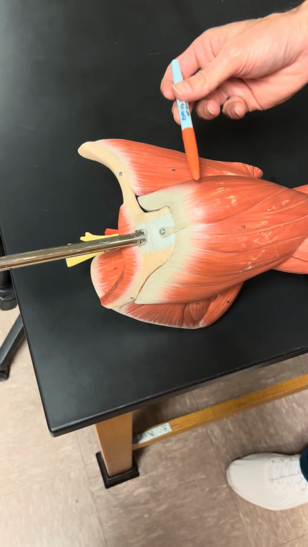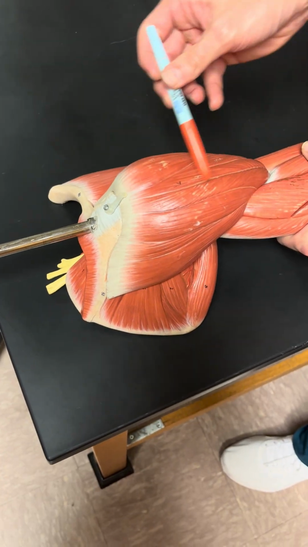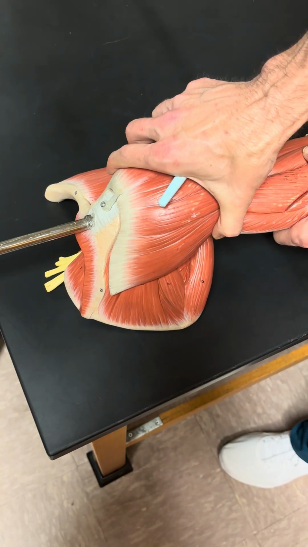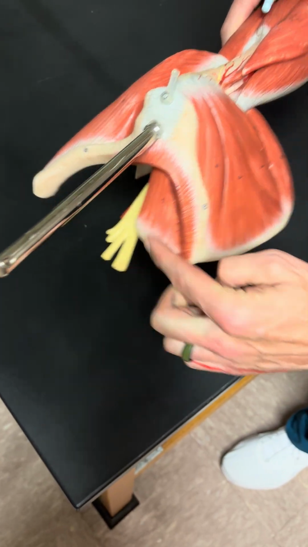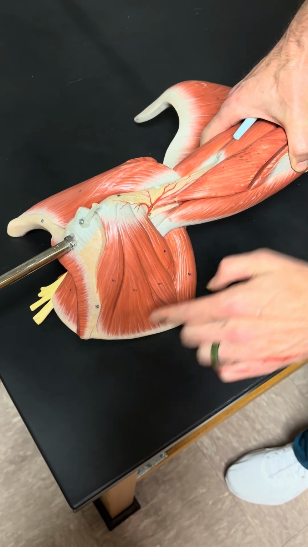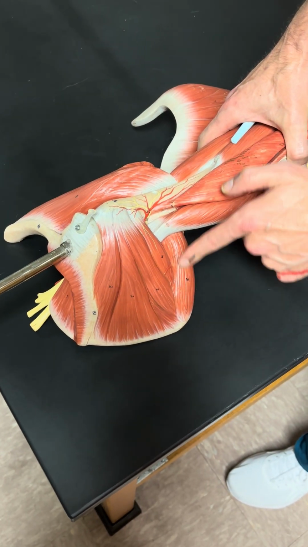Okay, so we have our deltoid muscle, we have anterior, middle, and then we have the posterior head of the deltoid. Here we have the supraspinatus muscle. We have the infraspinatus muscle. You have teres minor, teres major.